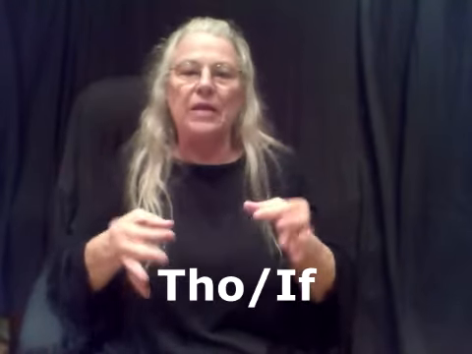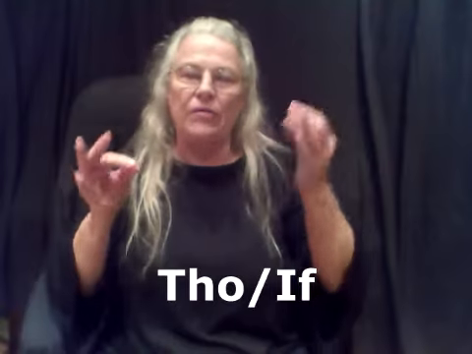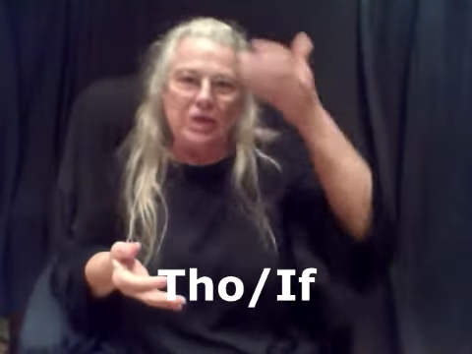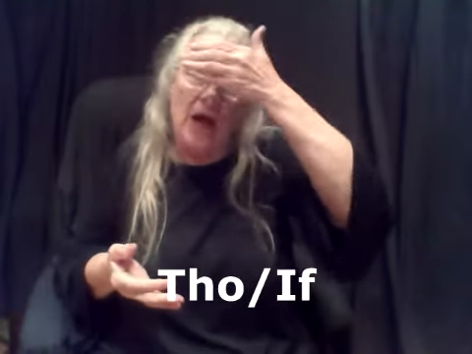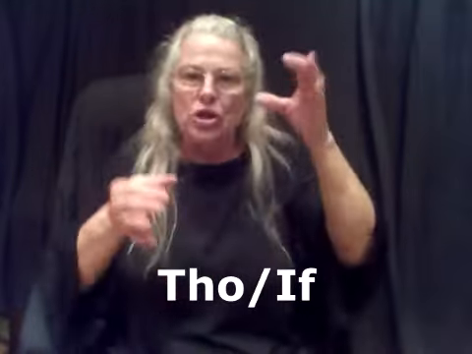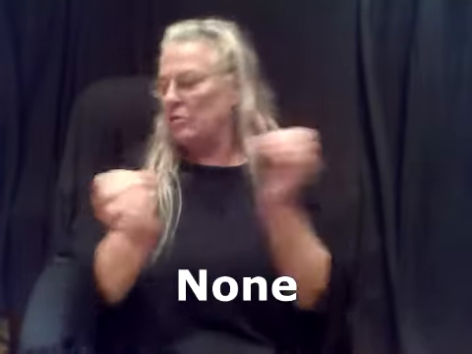Though, and in this one, it is if. If you think of the Lady Justice with her eyes covered, she has that balance in her hand. She's holding it. And the balance, if you think of the F formation, up and down, it's like that balance of the scales. If, none, and that's 00, just none.